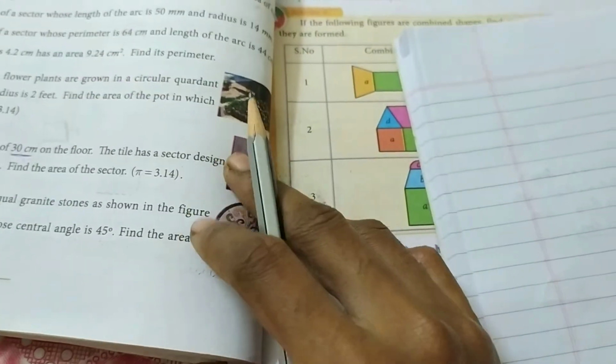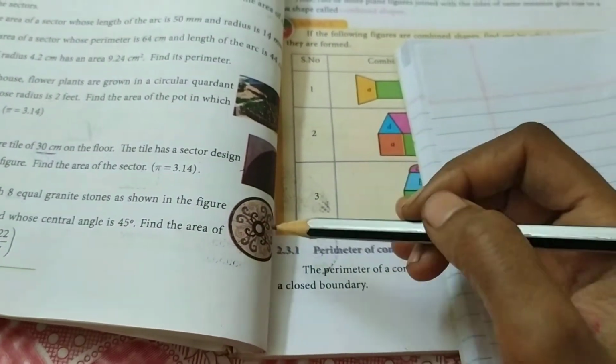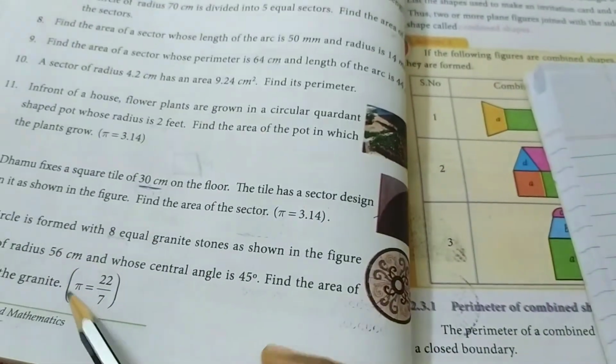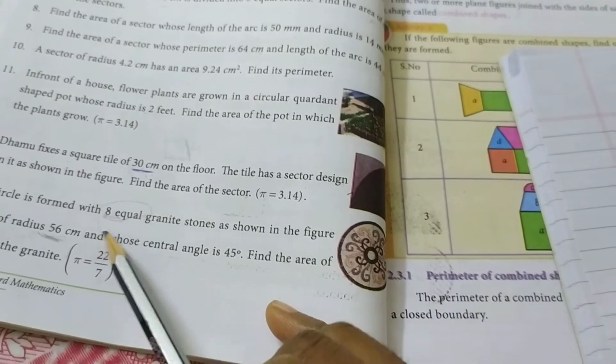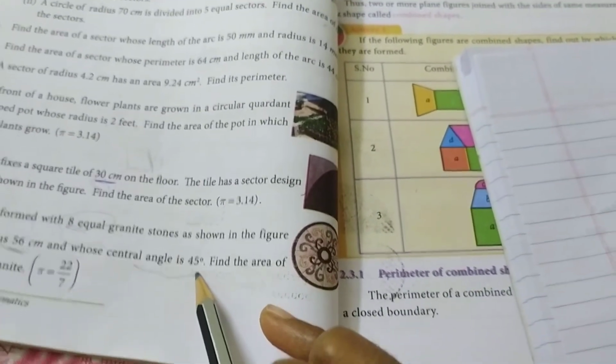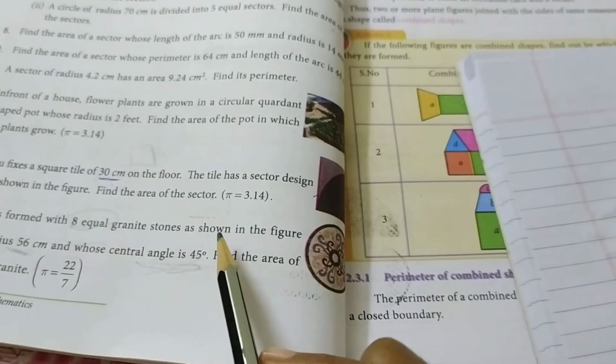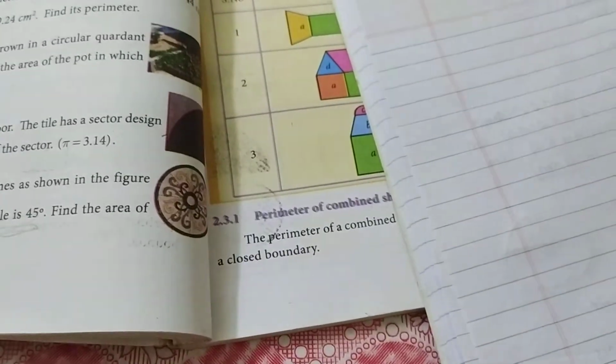So dividing like this, the stone is divided into equal parts. From this I am getting my radius is 56. If there are 8 equal parts, I am getting my theta is 45 degree. They already calculated and given your theta. Find the area of each of the granite. What is the area of each of the granite? That's what it is asking.